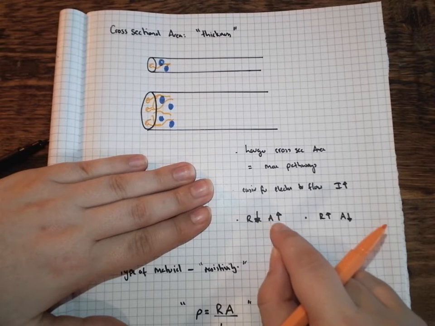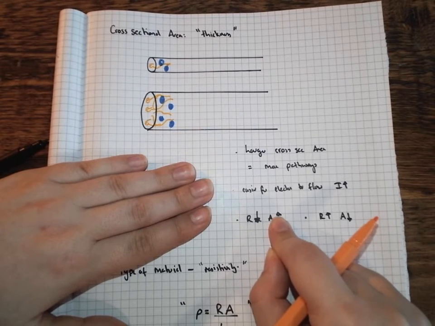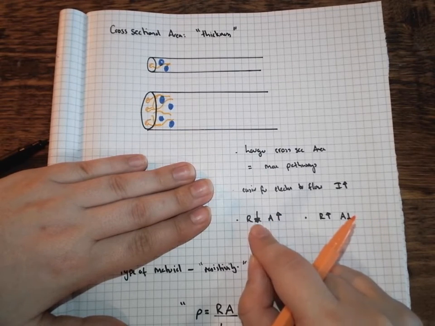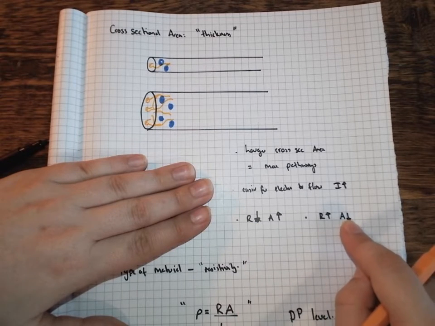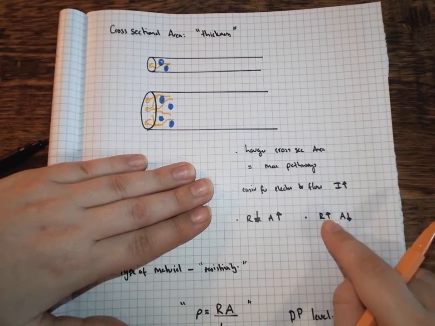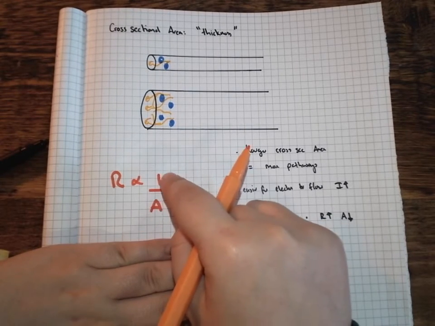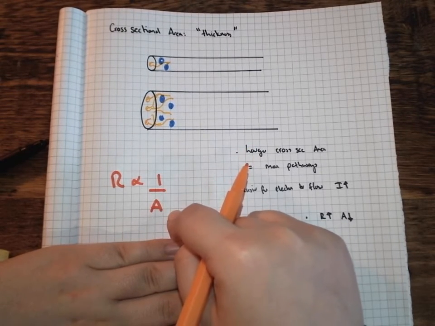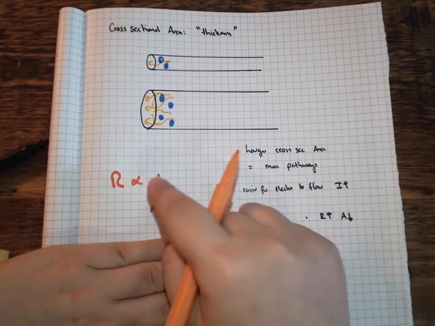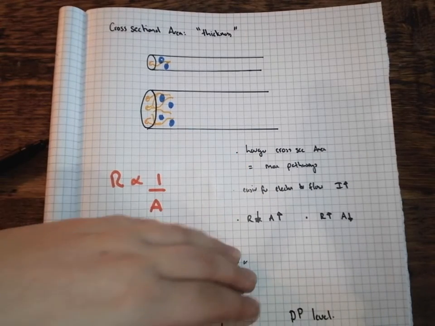So if we increase the cross-sectional area, so a thick wire, we're going to have a lower resistance. In the opposite way, a thin wire, so a small cross-sectional area, we're going to have a larger resistance. So we say resistance is inversely proportional to the cross-sectional area. Inversely proportional means they do the opposite.